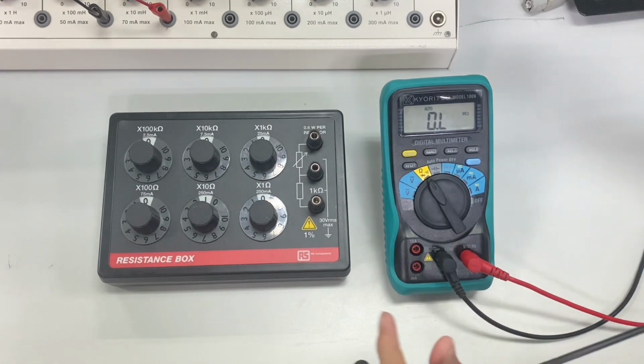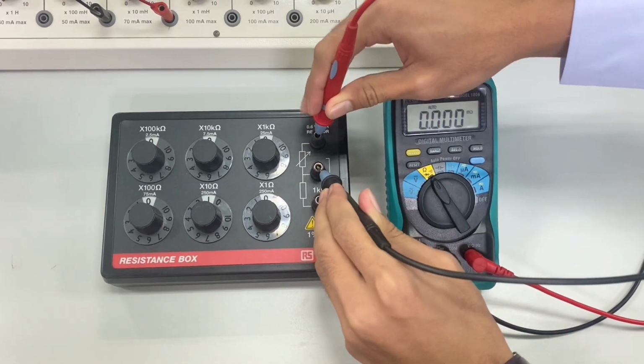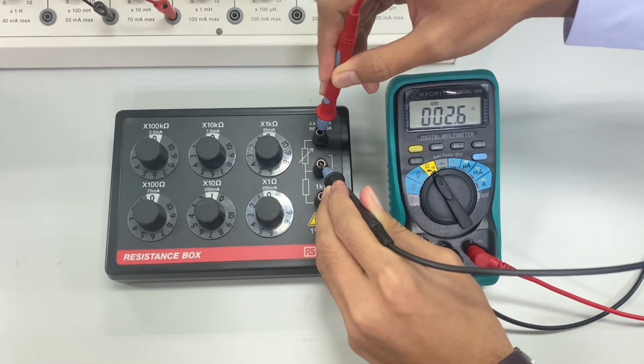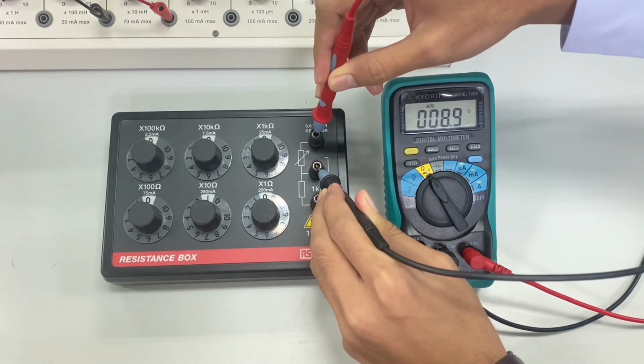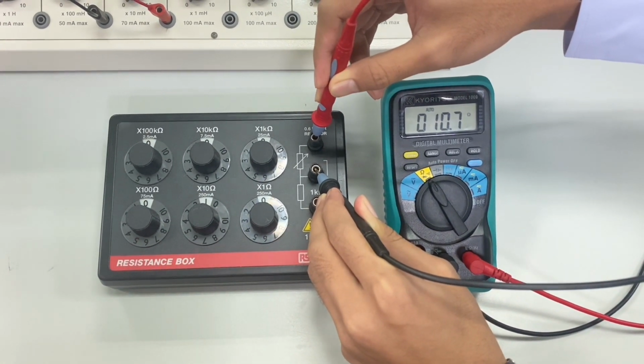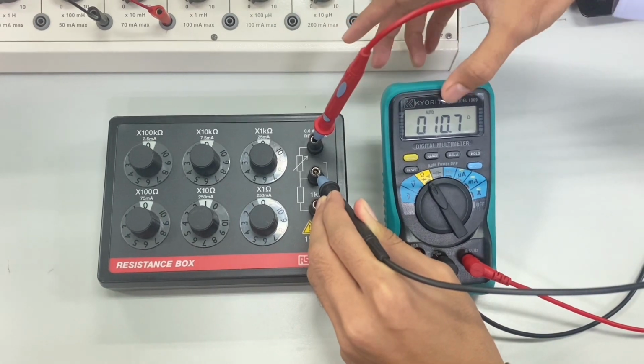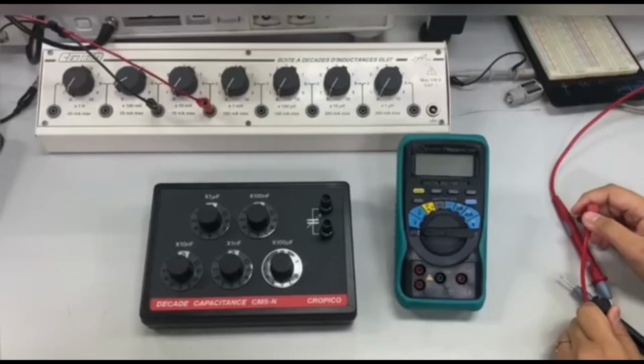And then put the red probe to the top terminal of the decade resistor and the black probe to the other terminal of the decade resistor. And then the display shows 10.7 ohm.